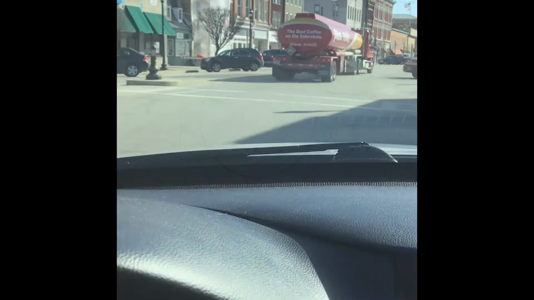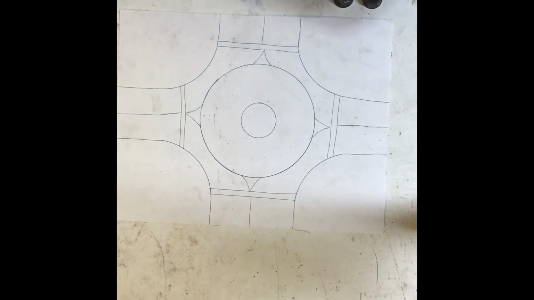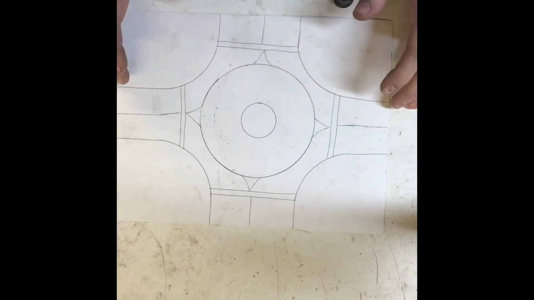We're going to the second exit, so we're going to stay close to the inside for exit 1 and head on out for the second exit.